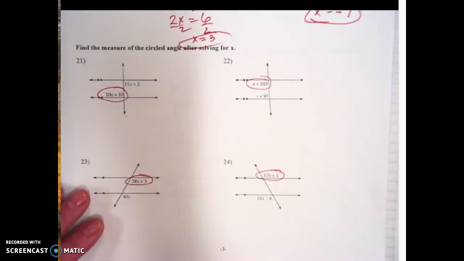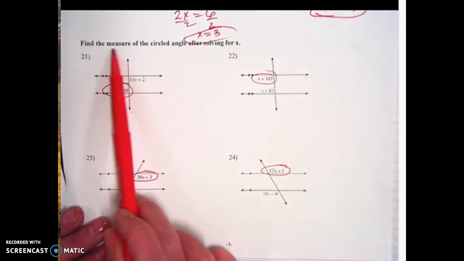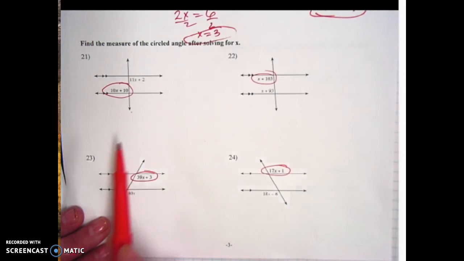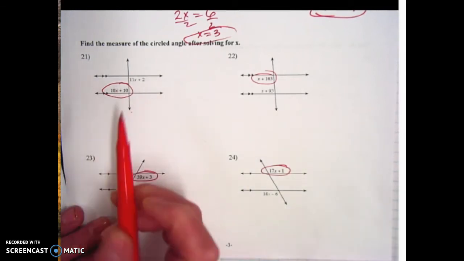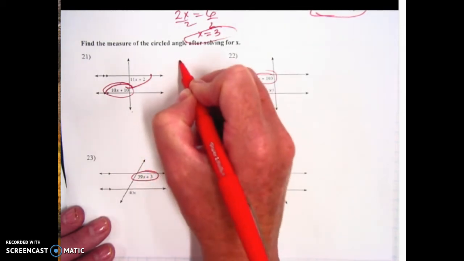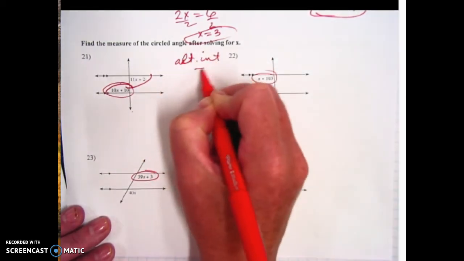All right. Jumping down to the bottom, this time you want to find the measure of the circled angle after solving for x. So we want to do what we did in the previous set of problems, but then we need to plug it back in for the circled value. So go ahead and mark the two angles and realize that these are alternate interior angles, so they should be congruent.